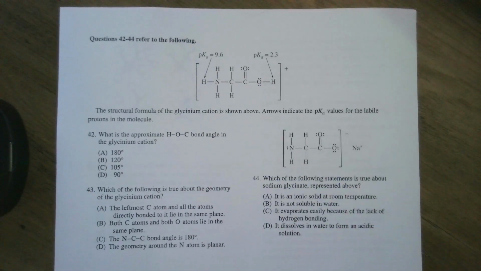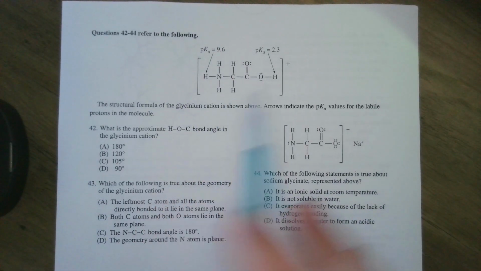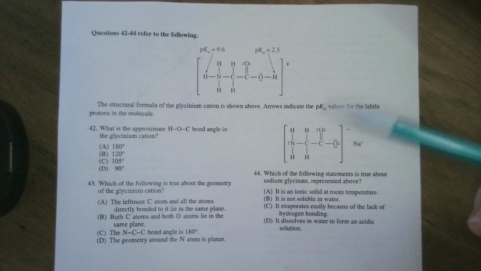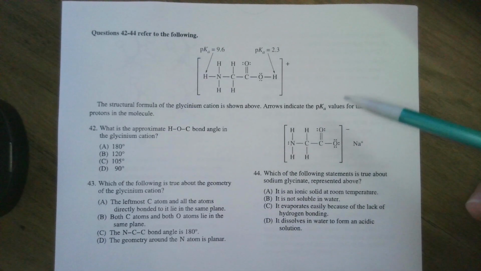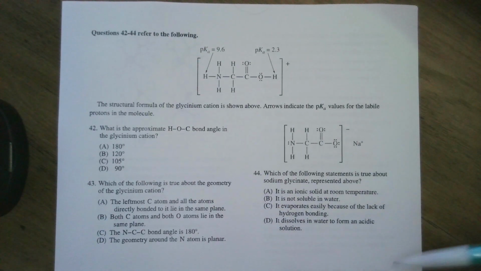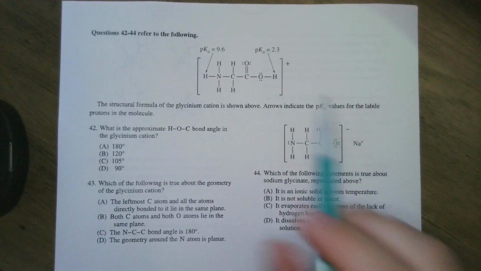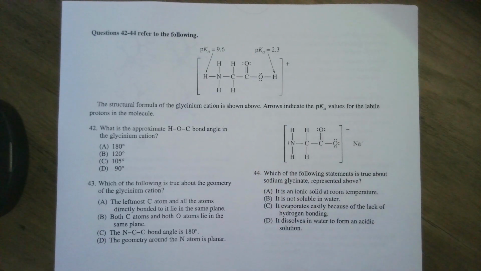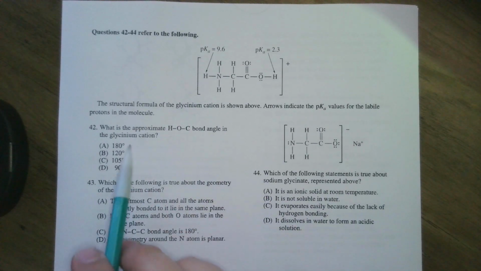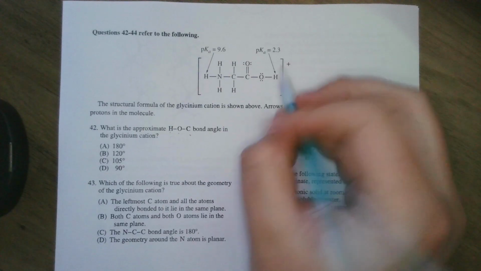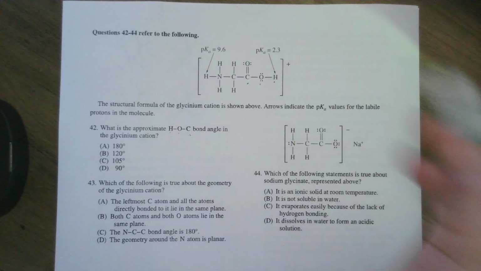All right, another three-part question here. We have some sort of super fancy looking molecule up here at the top. The structural formula for the glycinium cation is shown above. Arrows indicate the pKa values of the labile protons in the molecule. I don't even know what that means. All right, so we have our H pluses here with their different pKa's. I don't think it's really going to come up in the question. But what's the approximate bond angle in the glycinium cation between H, O, and C? So my H, O, and C are these three here.